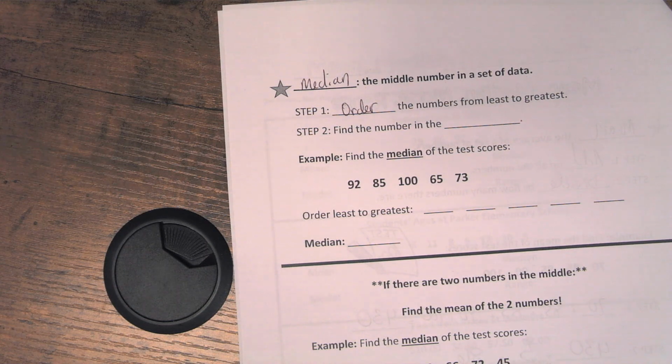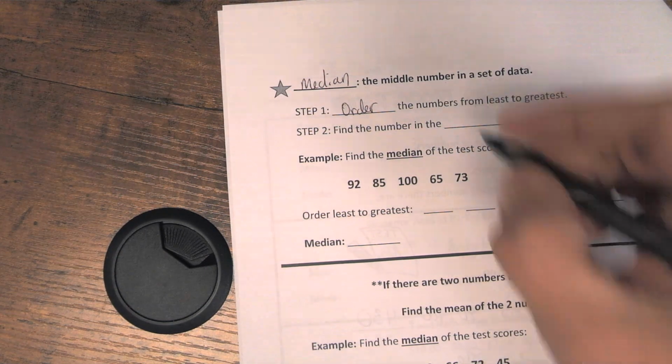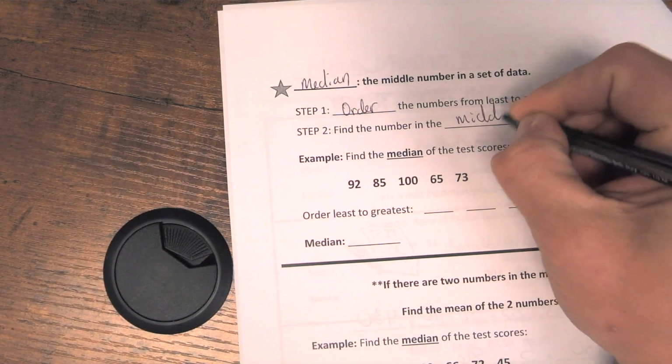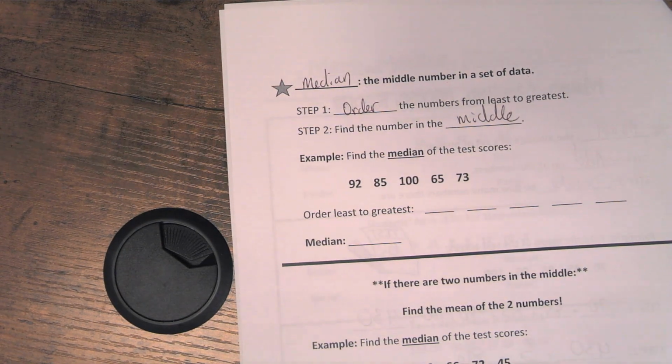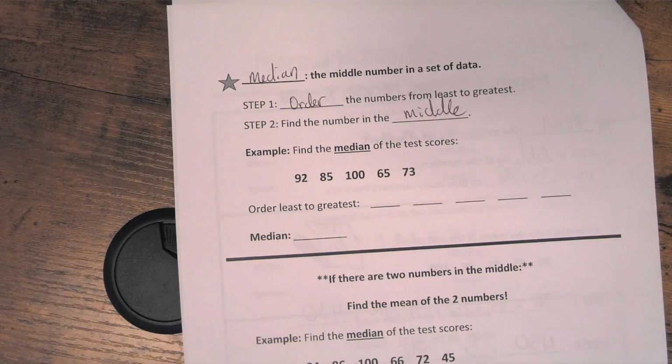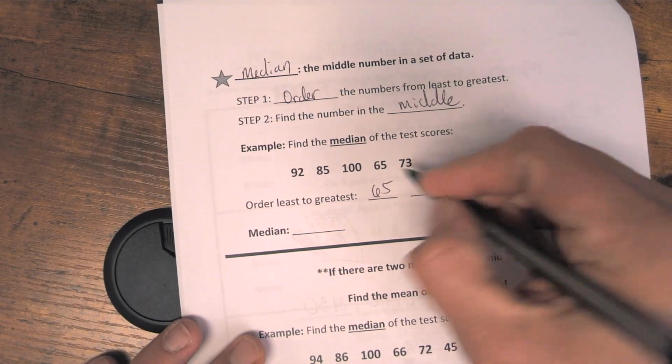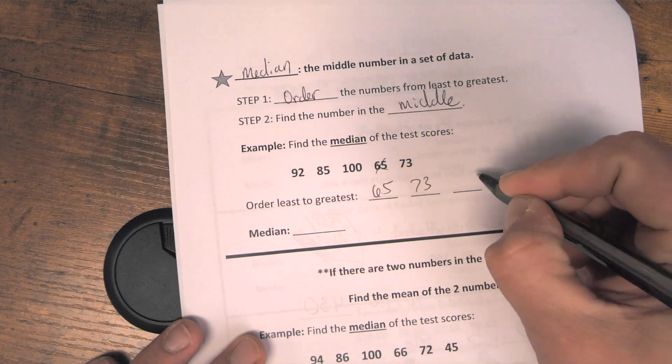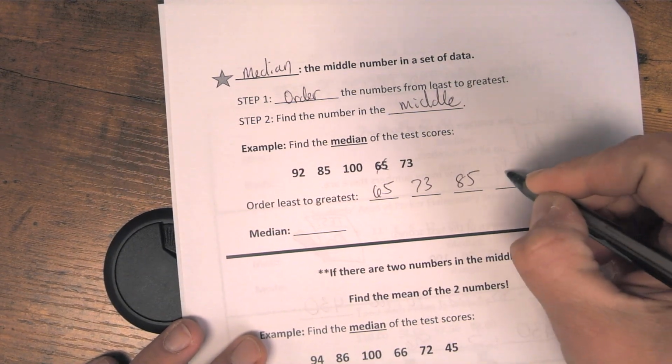Because then, step 2, to find the median, you're looking for the number that's in the middle. The median is legitimately just the number that's in the middle of the set. That's it. You're not doing any calculations. So we're going to order these from least to greatest. What's the very least? 65. What would be next? 73. Next? 85. Next? 92.